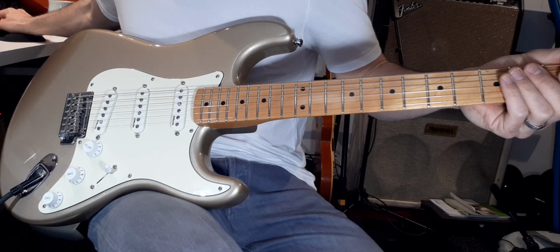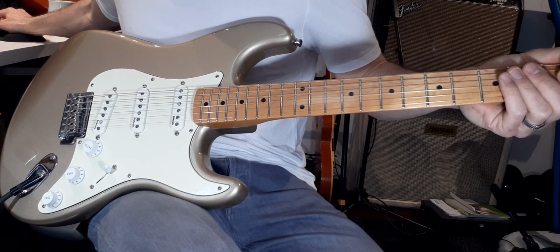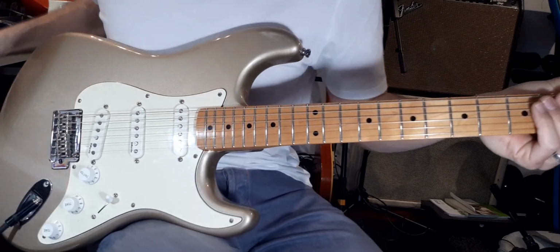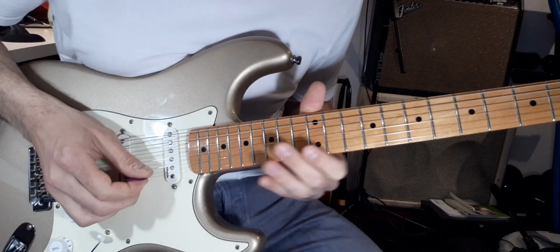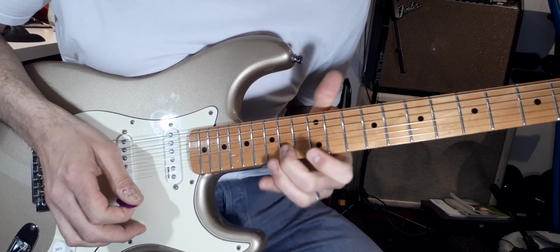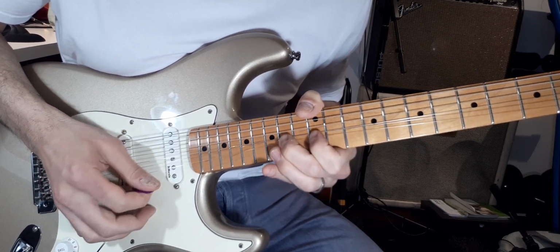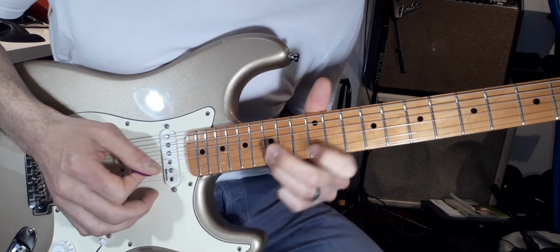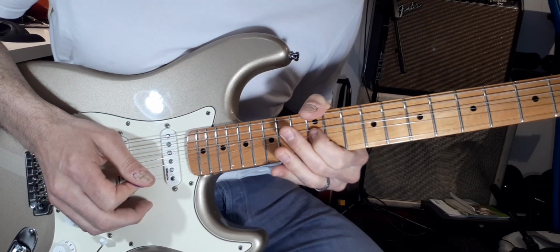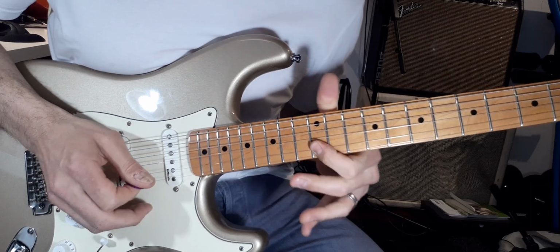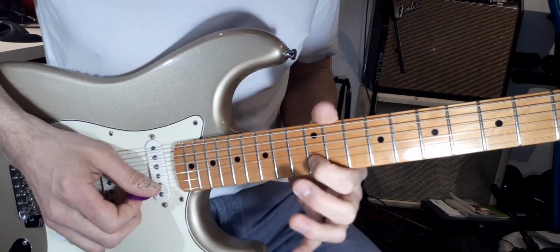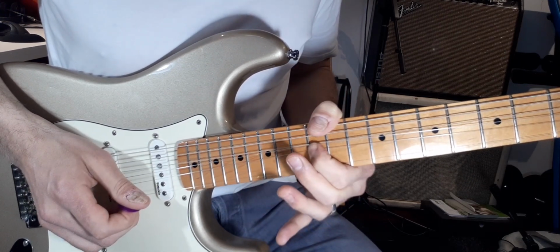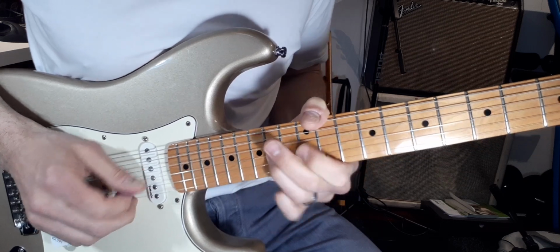Hang on. Right, there we go. Right, so this is the E minor. So I can stay on that note, but I have to resolve it.